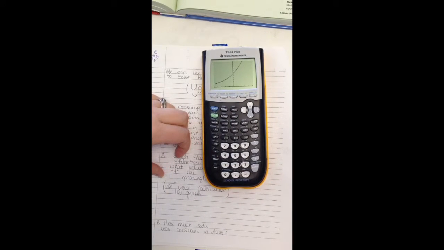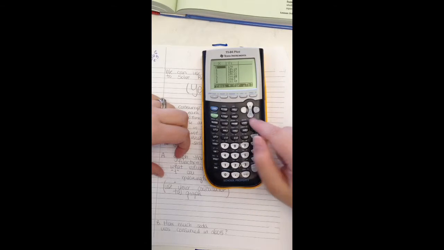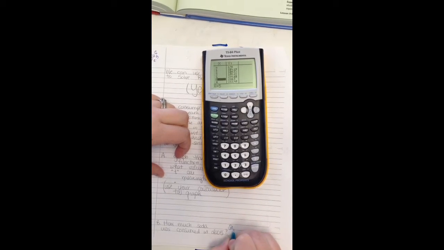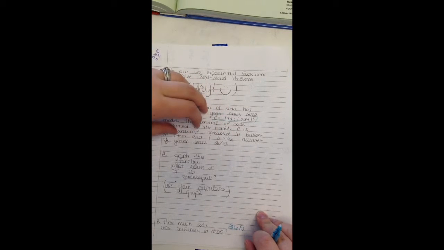Now it's saying how much soda was consumed in the year 2005. To look at that, you can click second graph and it should take you to a table. Now the years since 2000 to get to 2005 are 5. So scroll down to 5 and it says 206.5. Now that was talking about the number of liters in billions.